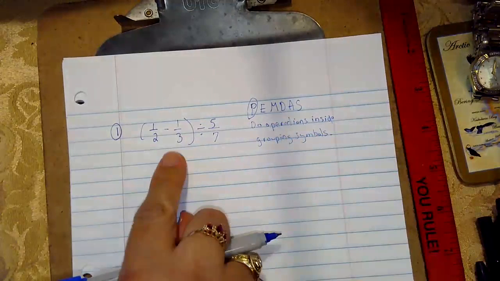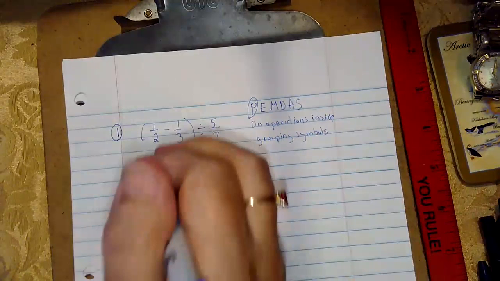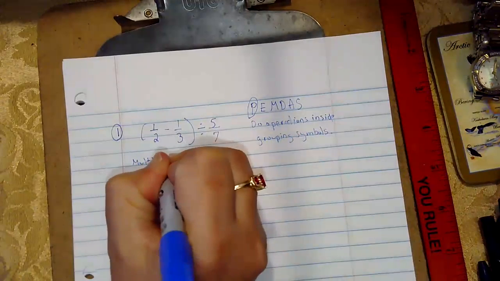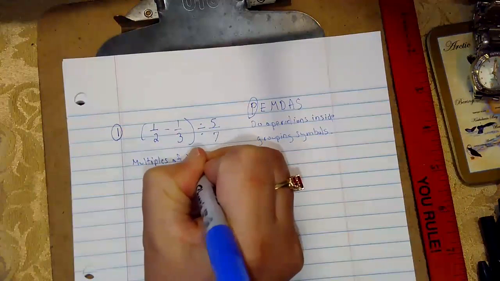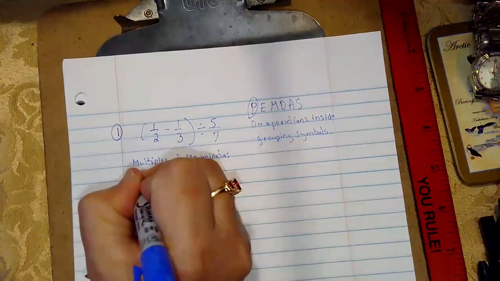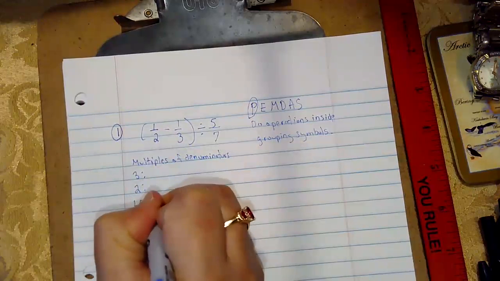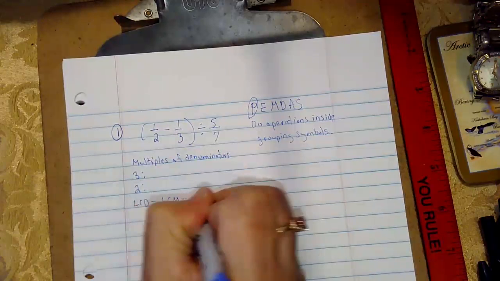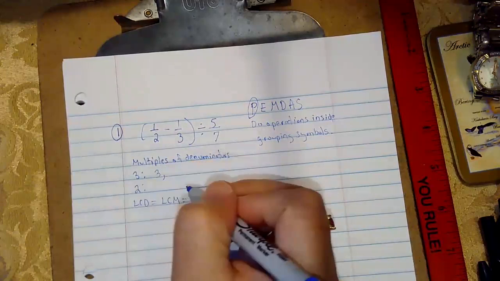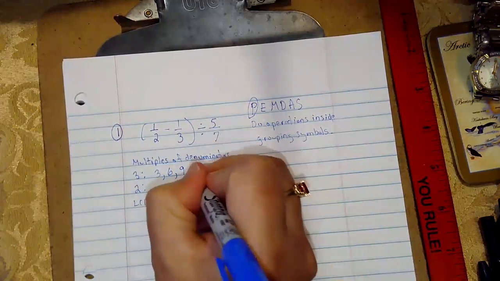Whenever you add or subtract fractions, you do have to find a common denominator. I'm going to use the multiples of my denominators, which are the bottom numbers. I'll start with the bigger denominator first, which is 3, and then 2. I'm going to find the LCD, which is equal to the LCM. So 3 times 1 is 3, 3 times 2 is 6, 3 times 3 is 9, 3 times 4 is 12.